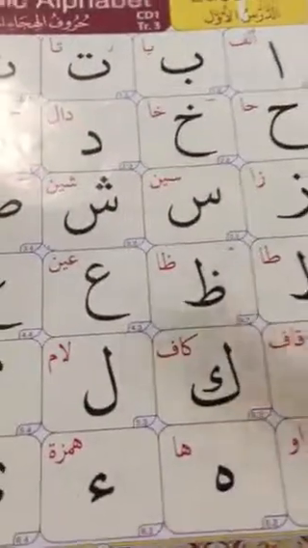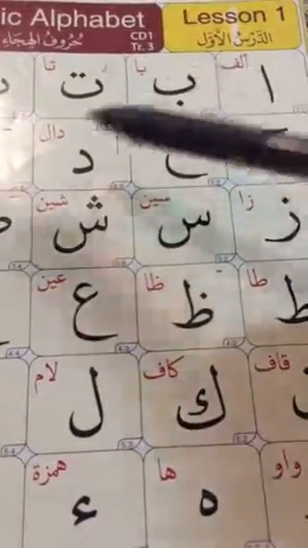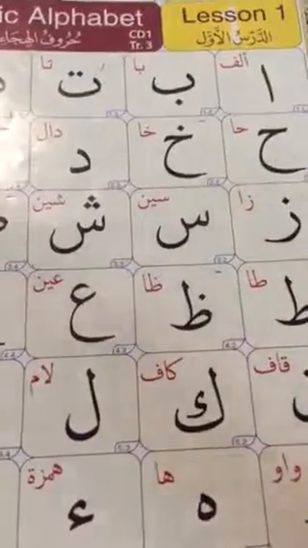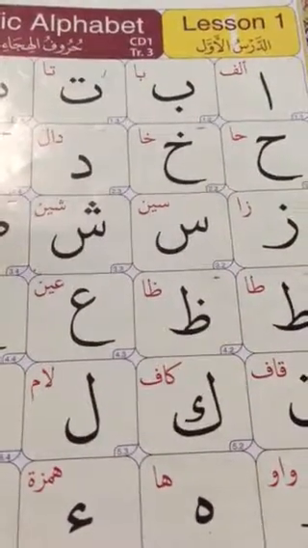And then later on, you'll see how it's easier when you memorize by families, because we'll see what happens to the families later on when they connect.